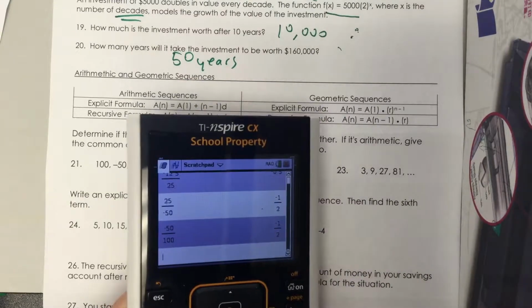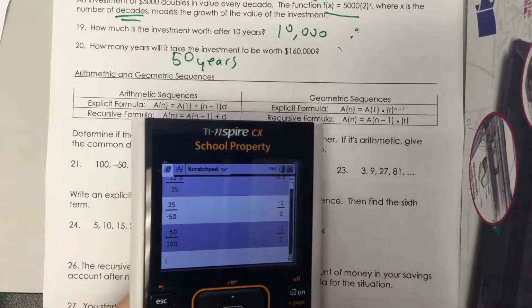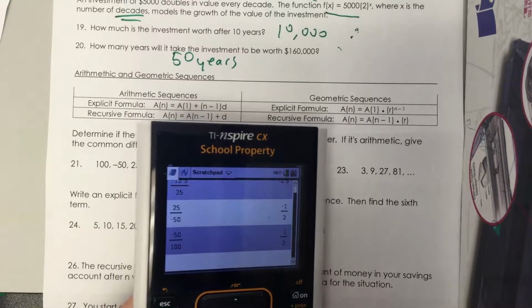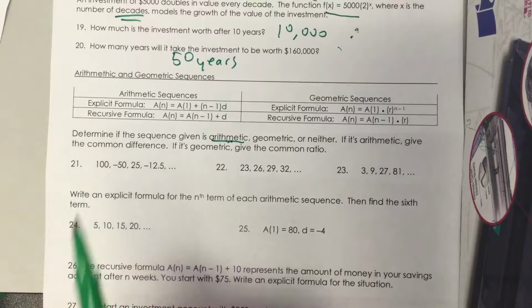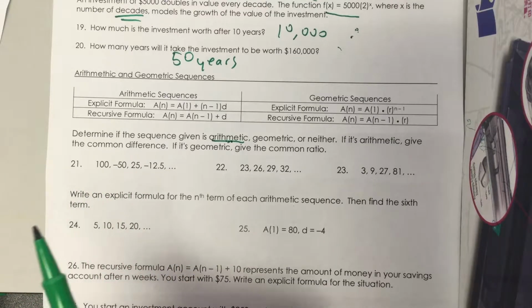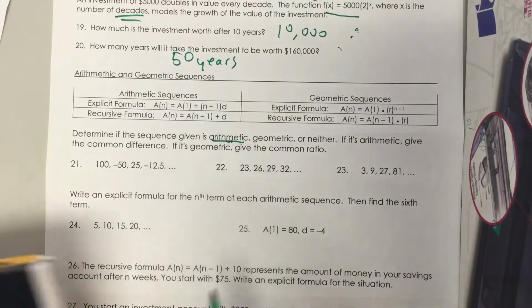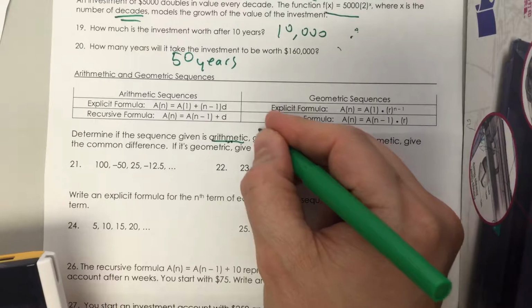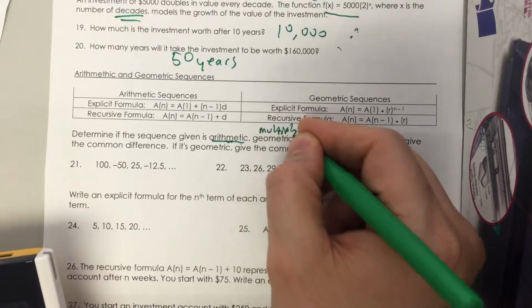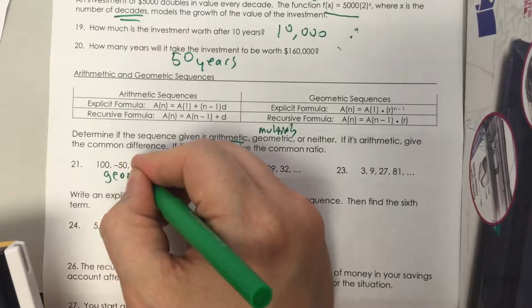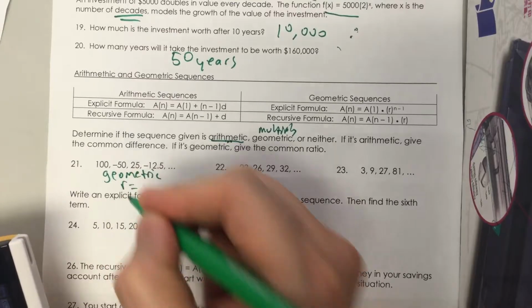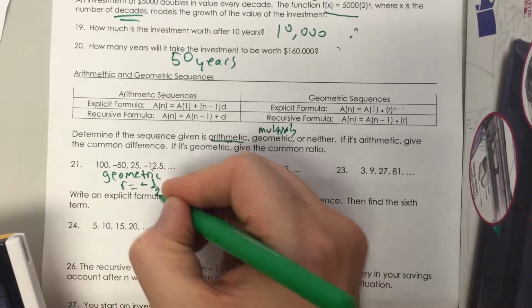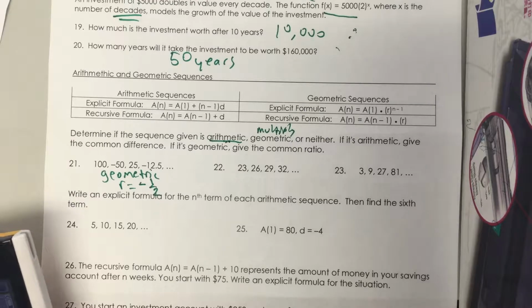So I'm dividing by negative 1/2 going down, right? That means I'm multiplying by negative 1/2 going up. 100 times negative 1/2, negative 50. Times negative 1/2 again goes back to positive 25. And so on and so on. So this, since I'm multiplying, it's geometric. And if it's geometric, we have a common ratio, and that common ratio is negative 1/2 or negative 0.5. Same thing. Okay? Let's look at the next one.